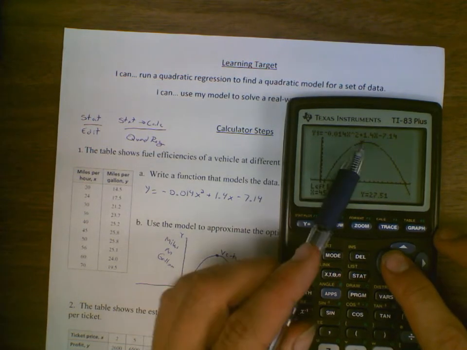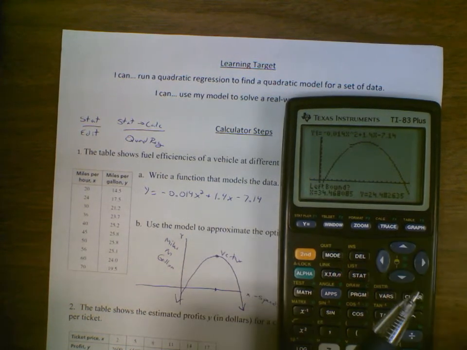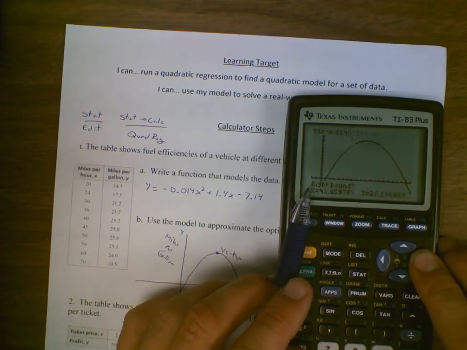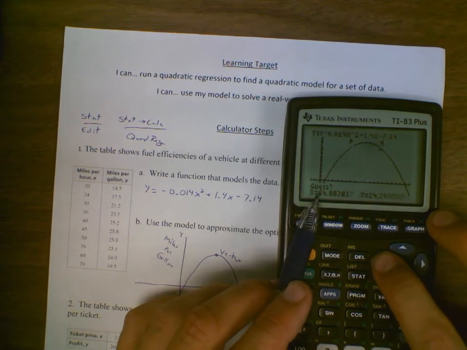So I want to go to the left side of the maximum, so I'm just going to click to the left of the hill, hit enter. Then it'll say right boundary, so I'm going to move to the right side of the hill, click enter, and then it'll say best guess, and then I go in the middle.